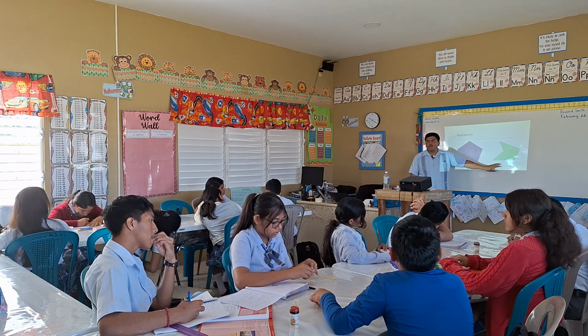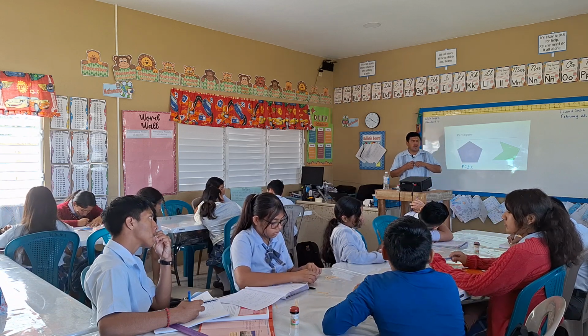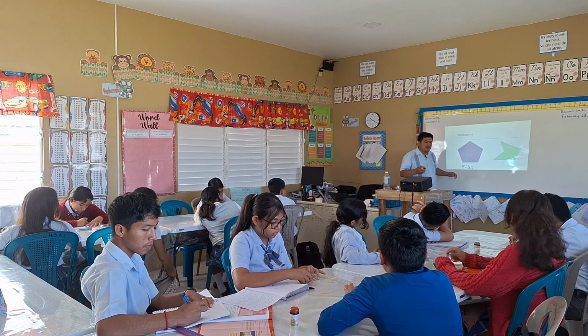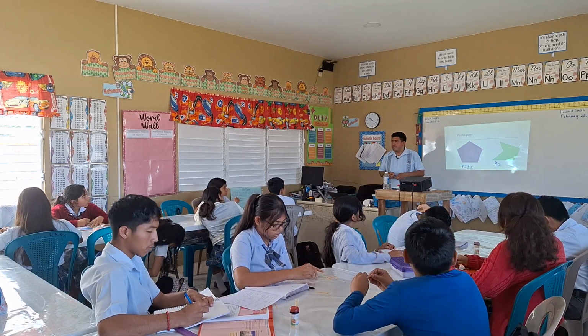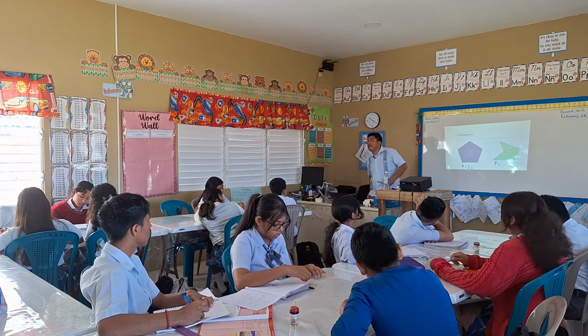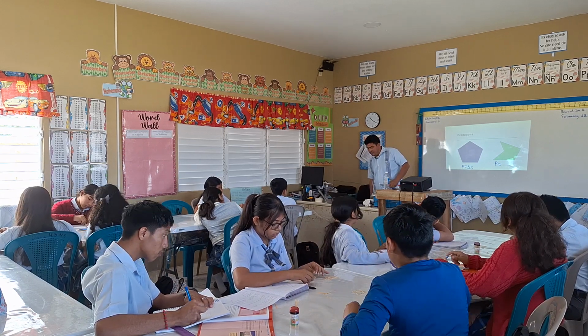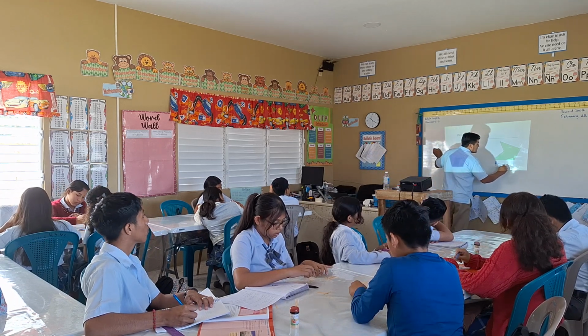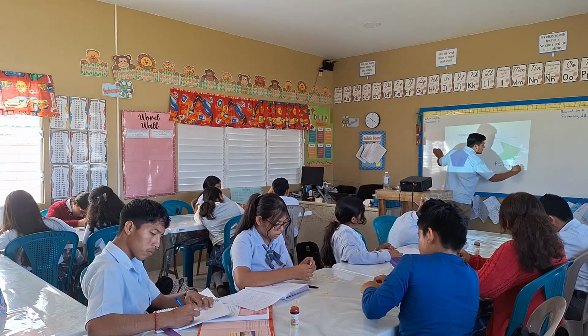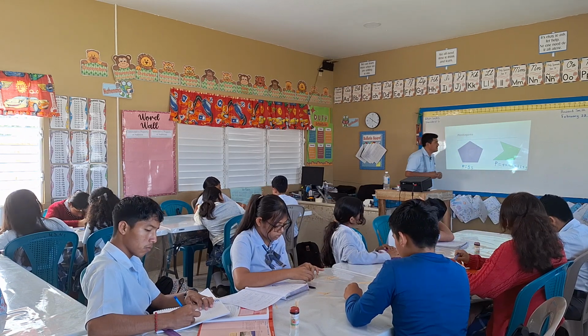But not so for the irregular pentagon. What would you need to do here? If it's an irregular pentagon, what would be the perimeter here? Yes, you will have to use the general formula, which is adding up the sides. So it's going to be S plus S plus S plus S plus S, right?